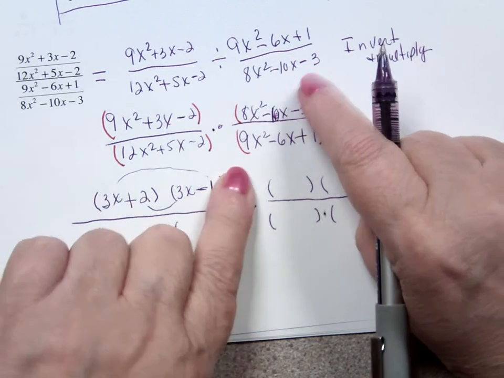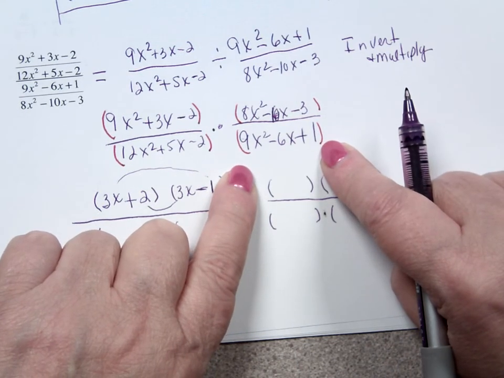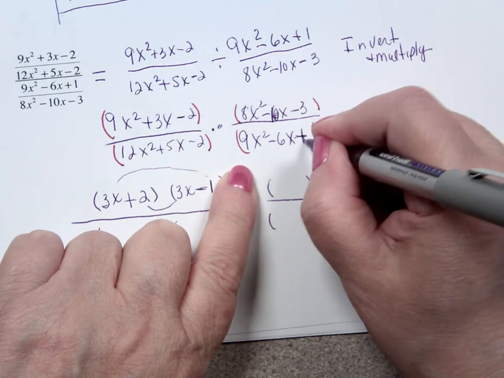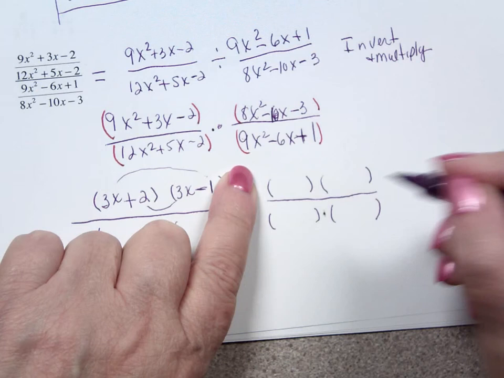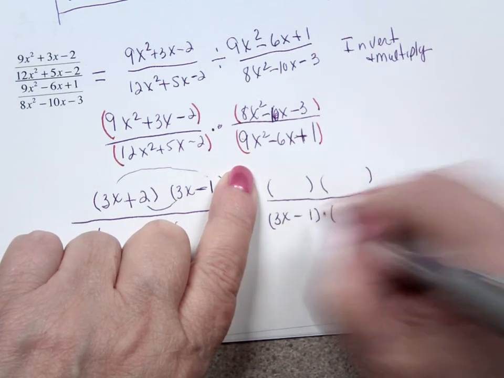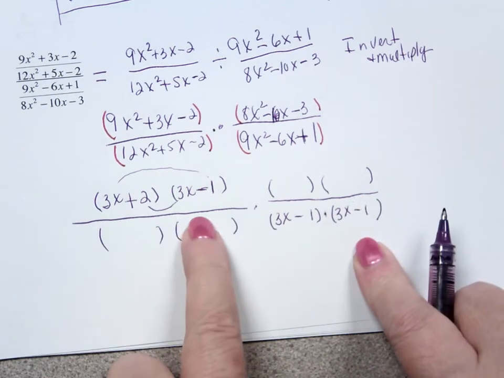But this guy here is for sure a 3 and a 3. Signs are the same because this is a plus. They're both minus. This would be a 3x and a minus 1 and a 3x minus 1, and that matches with this guy right here.